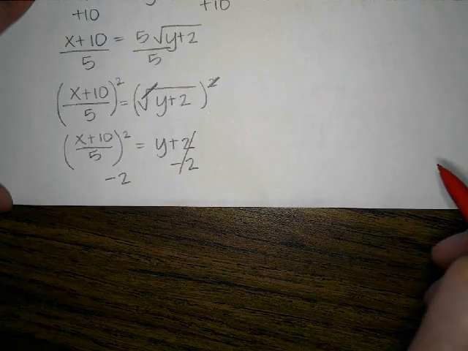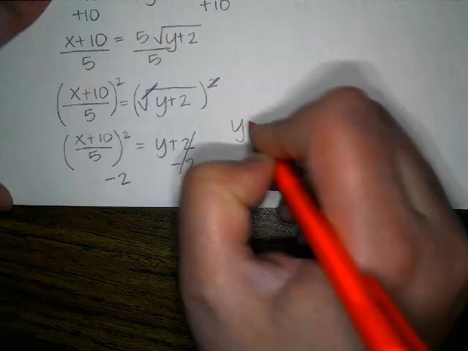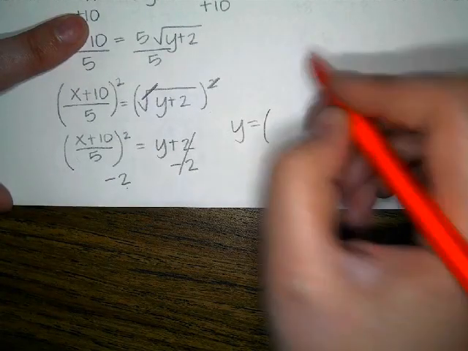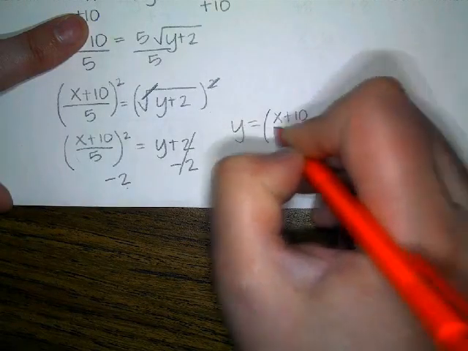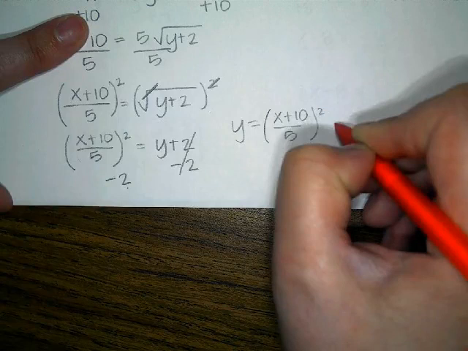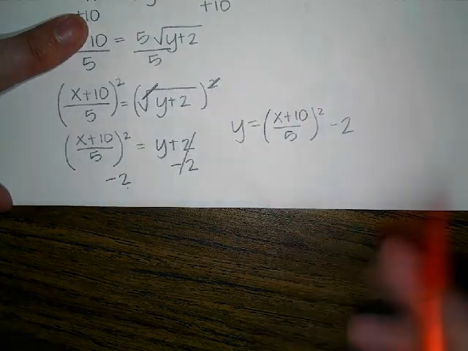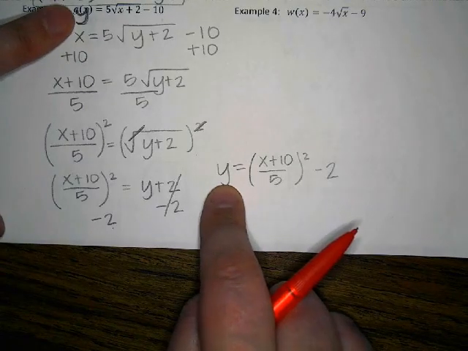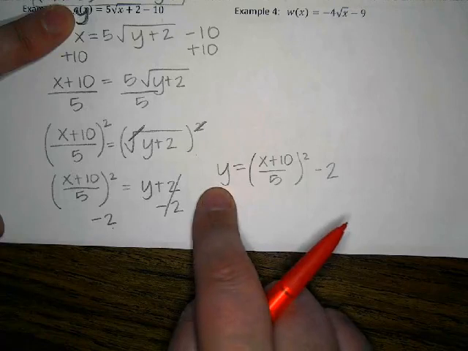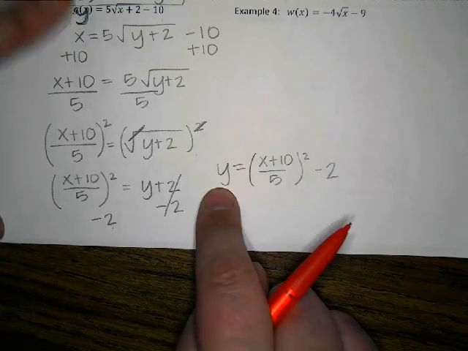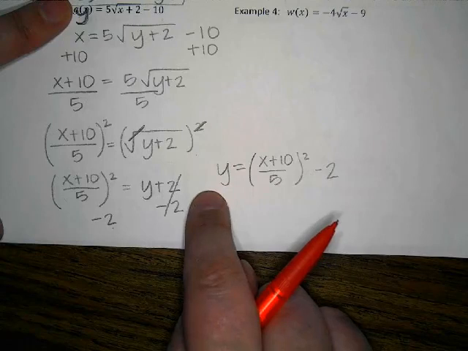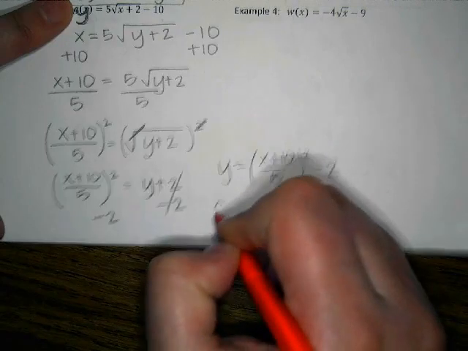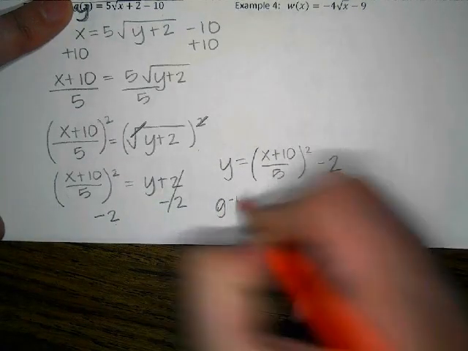So y equals all of this minus 2. So we want the notation to match the beginning. The beginning didn't say y, the beginning said g of x. And then we also want to make sure that they know it's not just g of x, it has to be an inverse. So how should we write our final answer? So g inverse of x. Okay, and then we can write the answer.